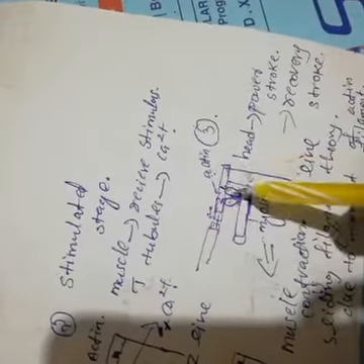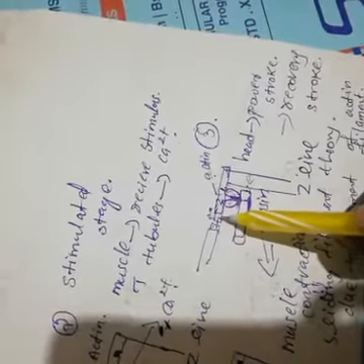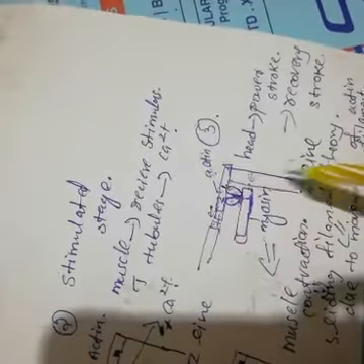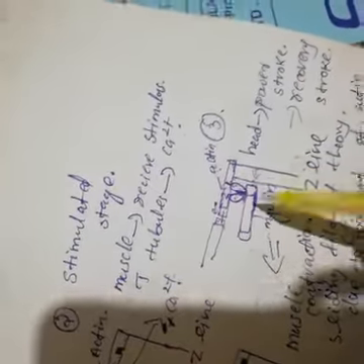By this power stroke the myosin head will pull the actin filaments in towards the center. If the actin filament is moving, then the Z line will also move, because the Z line is associated with the actin filament. We should note that there is no movement for myosin here, only the actin filament and the Z line are moving.